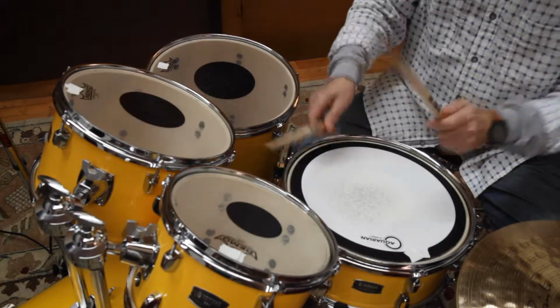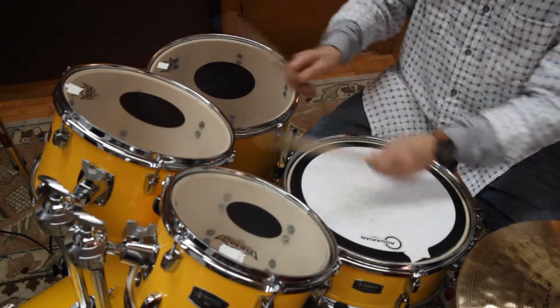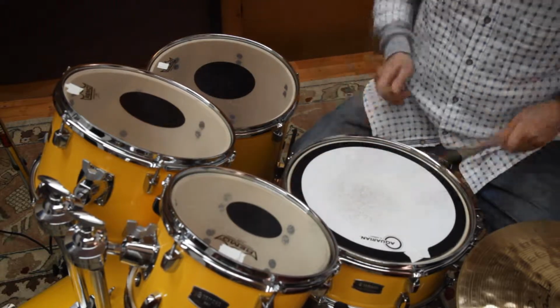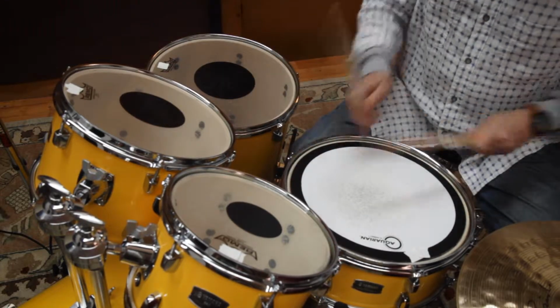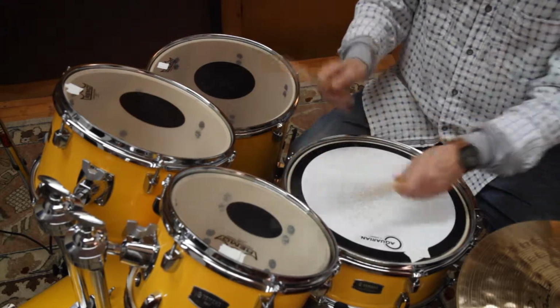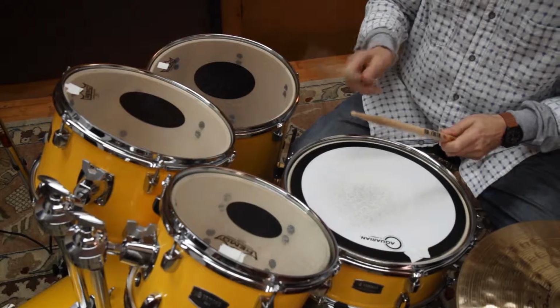First one, snare drum, mounted tom 1, mounted tom 2. Next combination, mounted tom 1, mounted tom 2, and floor tom.